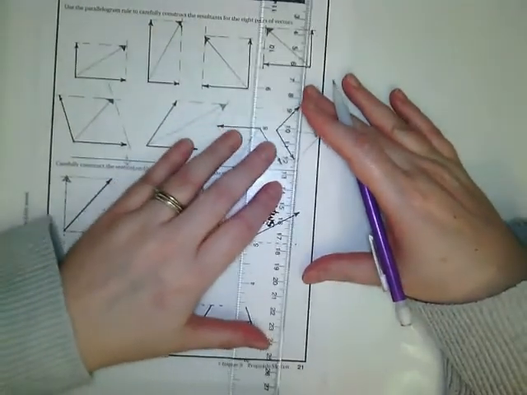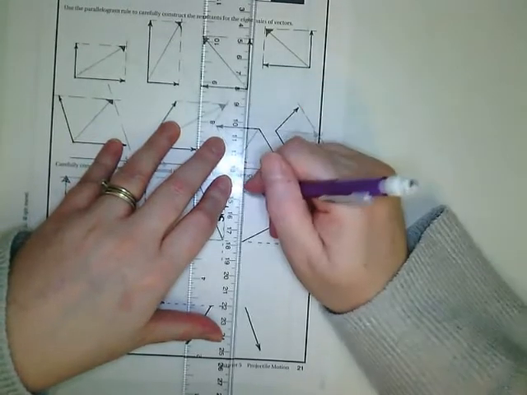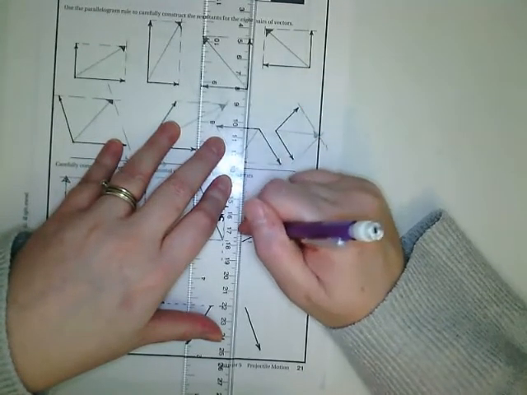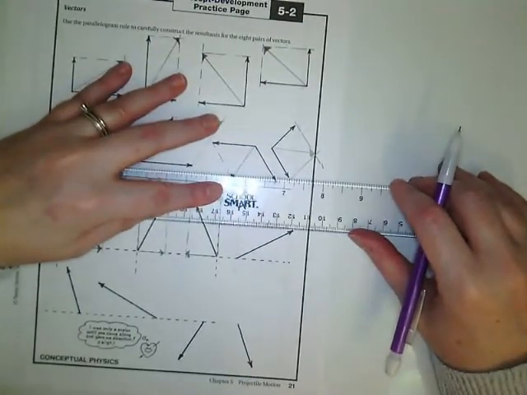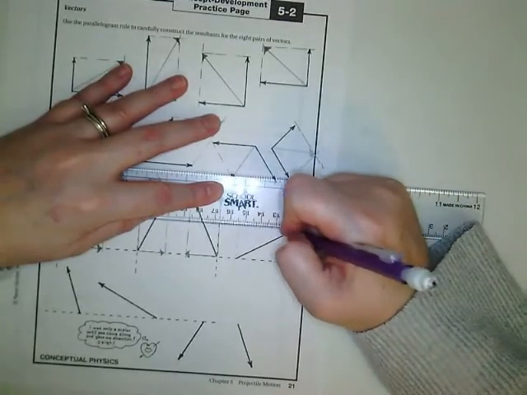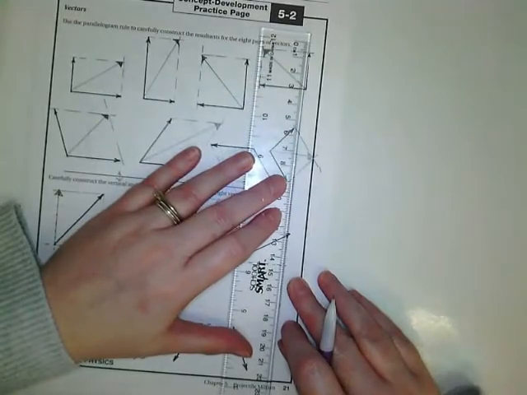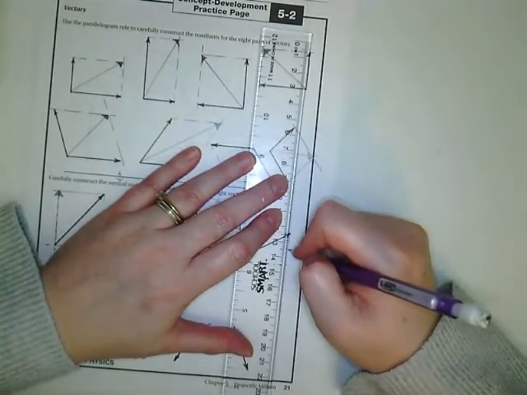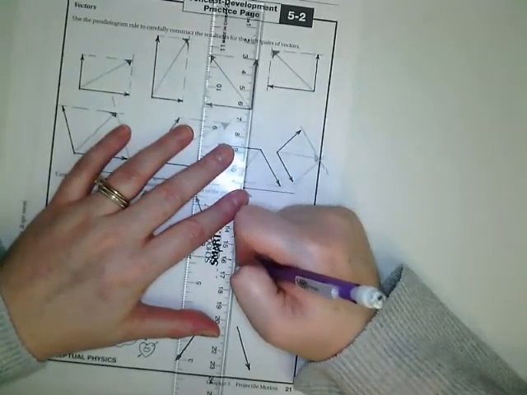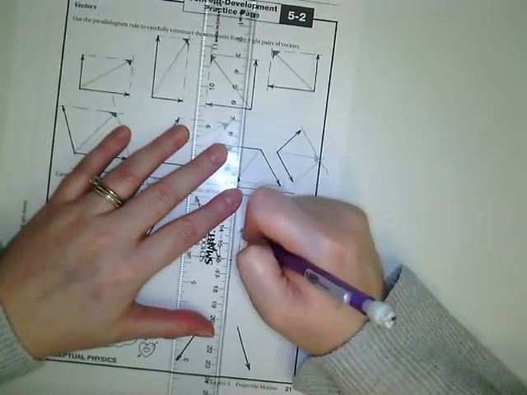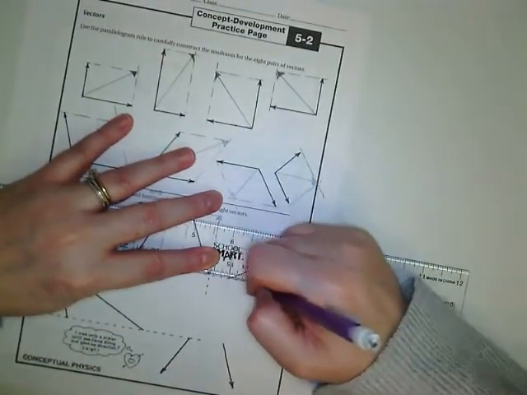So on this one, they didn't give me that horizontal line, but it would be back here. So if I just draw that in lightly, I'm going to go from here back to that line, and then from here down to my horizontal line. Okay, and so here is my vertical component, and here is my horizontal component.